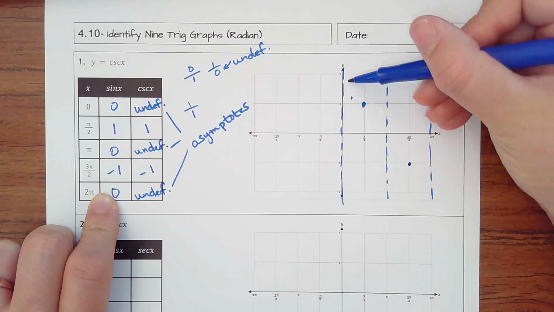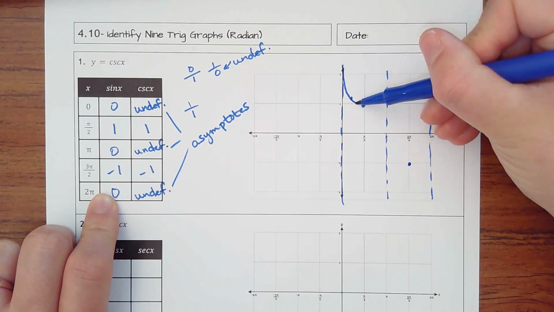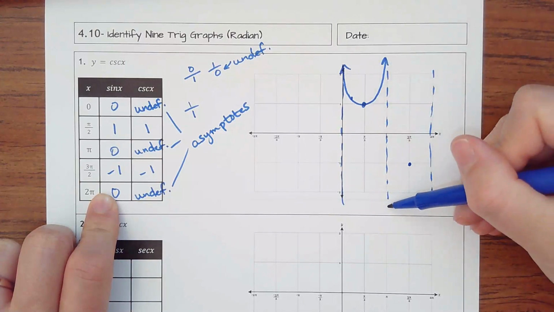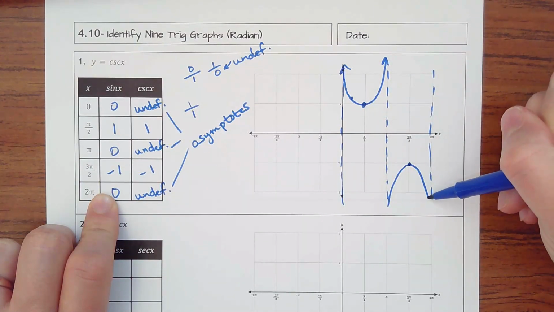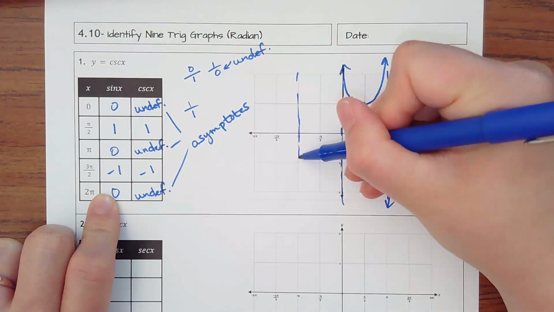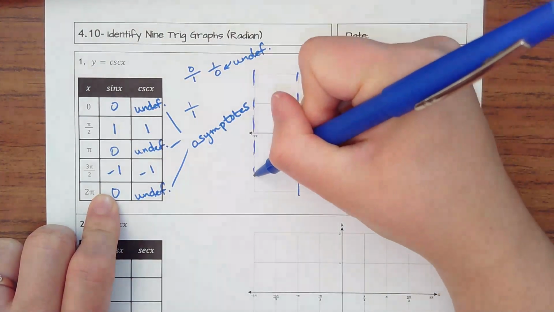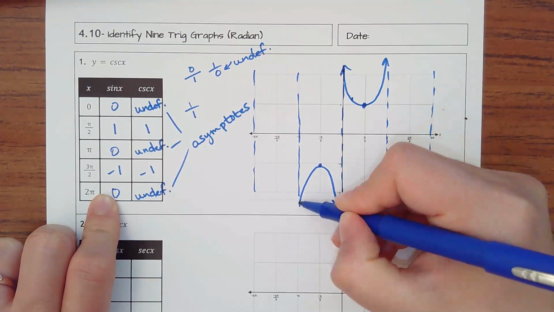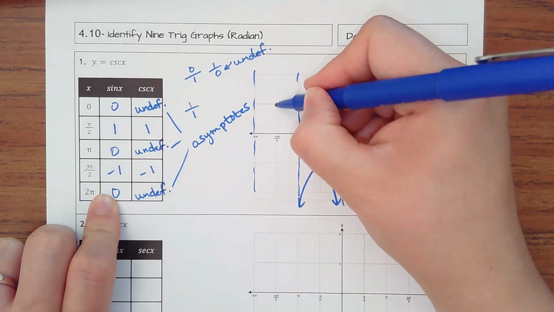It would be here. And so I'll just tell you that you're going to have a parabola shape here. The same thing's going to happen here. And this goes on forever. So I could say here there would be an asymptote. And here there would be an asymptote. And then this would be here. And this would be up here.